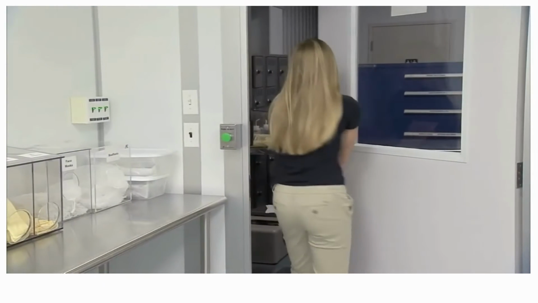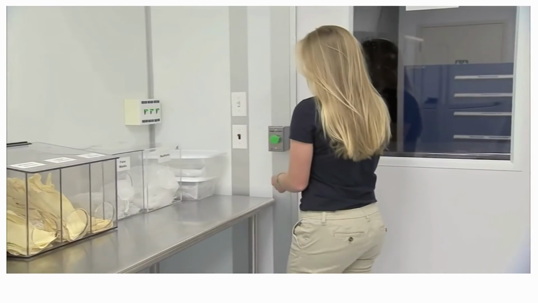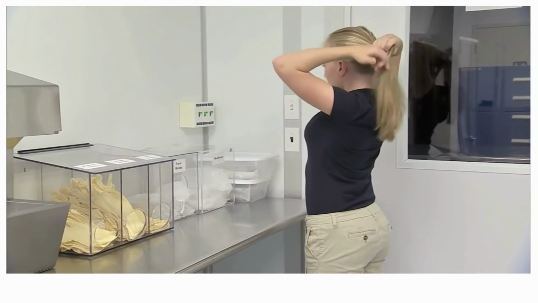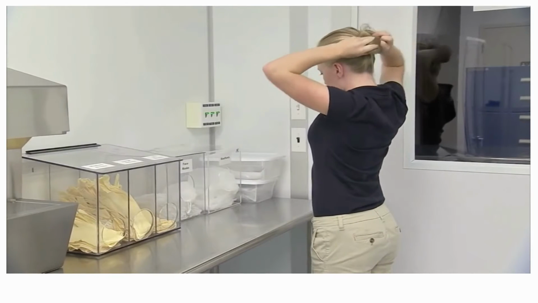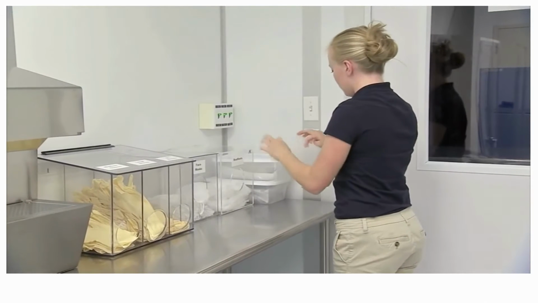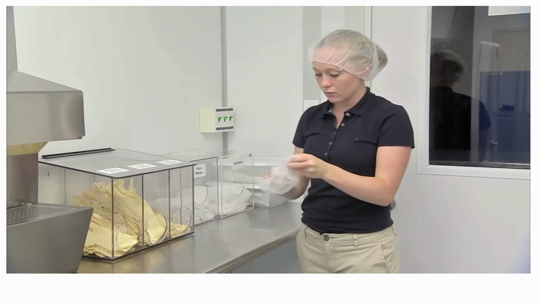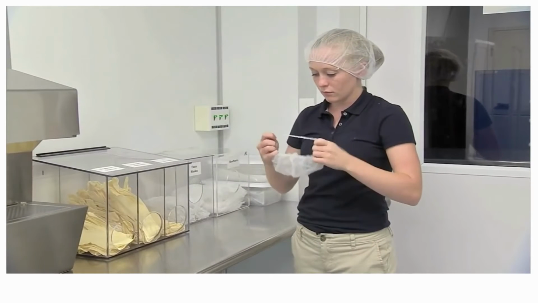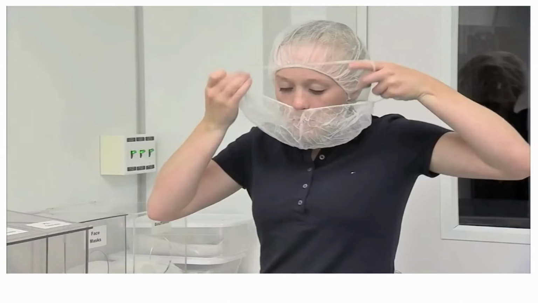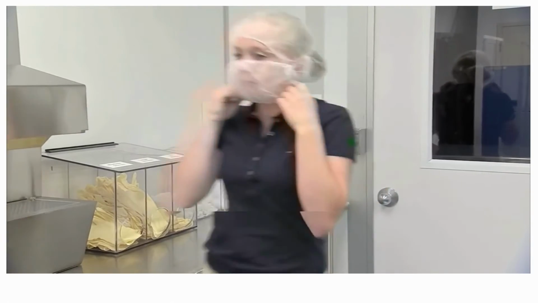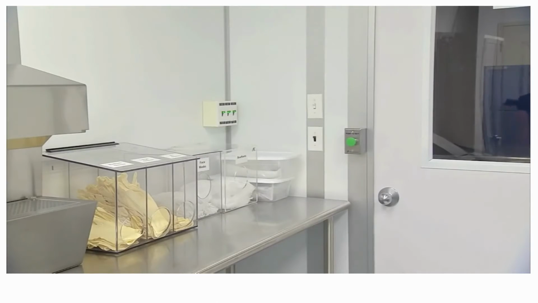After entering the gowning room, cleanroom users should always gown up in a top-down manner, starting at the head. First, place the bouffant cap over your hair and ears. Make sure the cap covers all of your hair. People with long hair should tie their hair back before putting on a bouffant cap. Next, put on a face mask, completely covering your nose and mouth. This limits particles being introduced to the environment or hardware from our breathing.